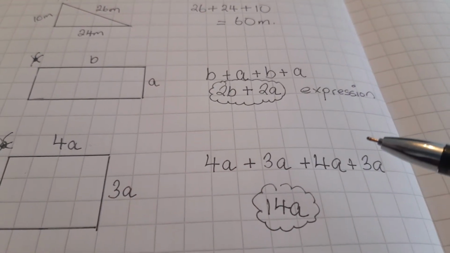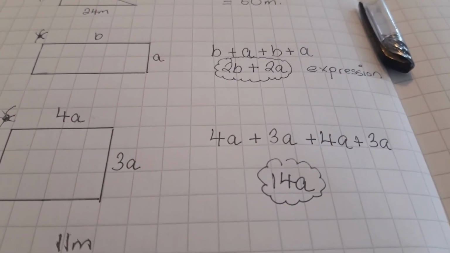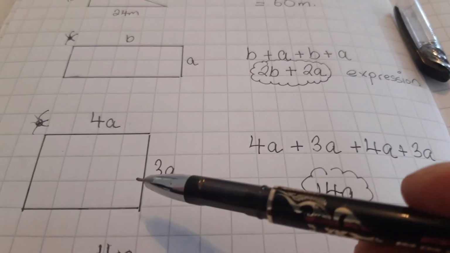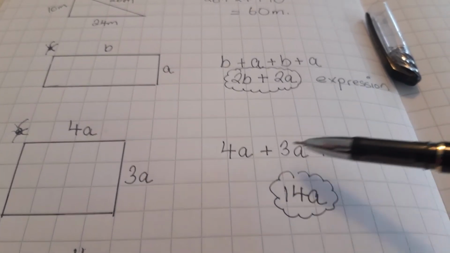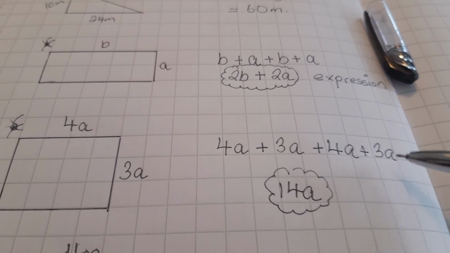So remember, algebra is all about writing things as short as you can. That's the purpose of algebra, really. And if you're asked for an expression for this rectangle, it's 14a. This is also an expression, but it's not as short as you can make it. It's only halfway there, really.